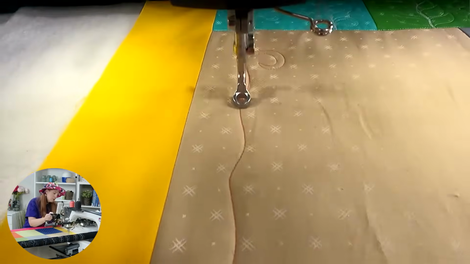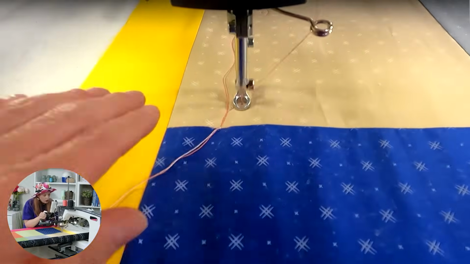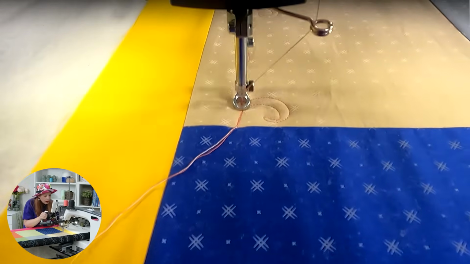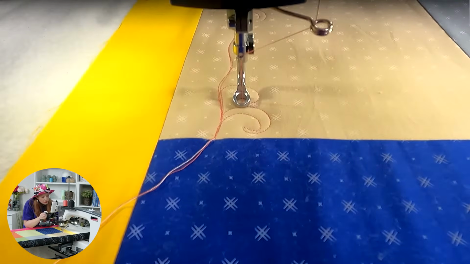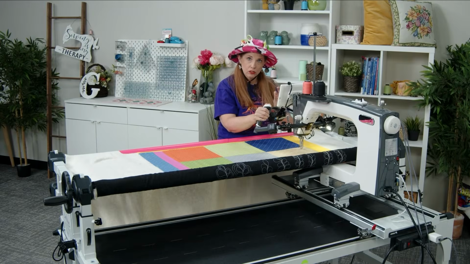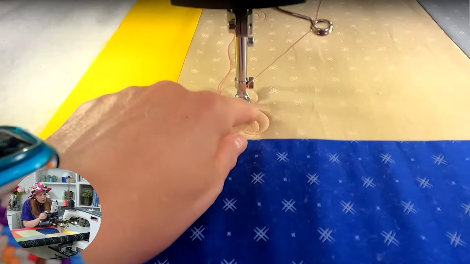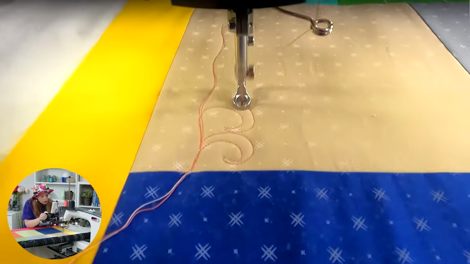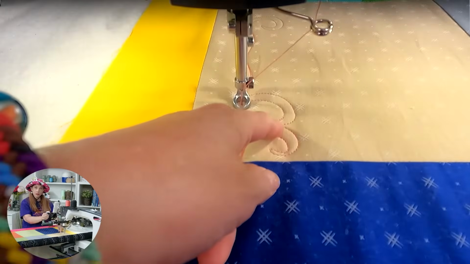And then I can work my way down, and we're going to make that next curl. Again, traveling down, traveling up the spine as you get close to the edge. So there's a couple ways that you can do this, and they look great either way. You can come up just above that and come back around, as I'm going to do for this one. And that way it's very close or touching the previous one.